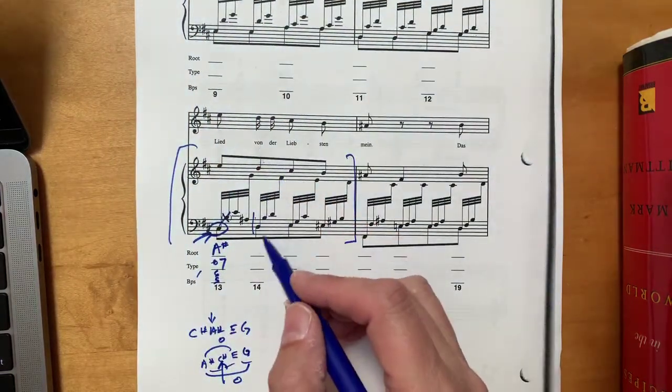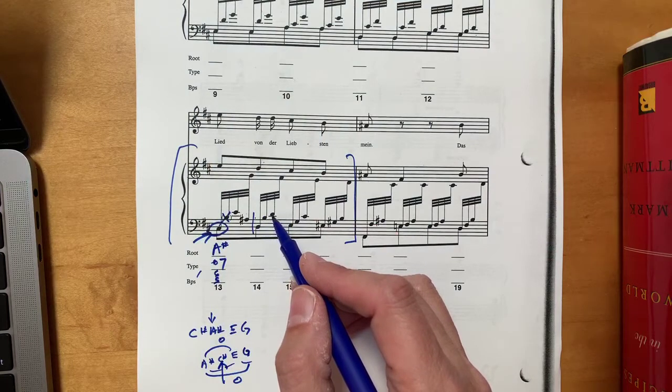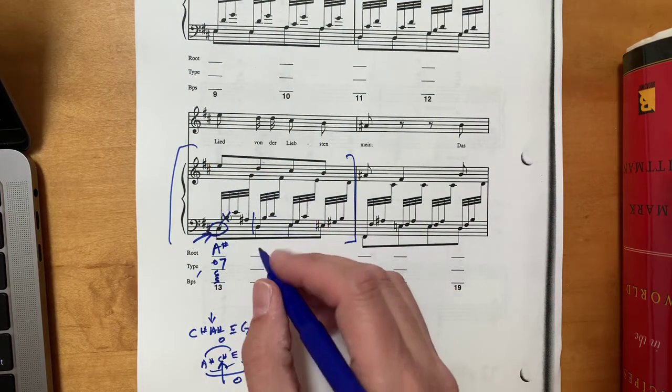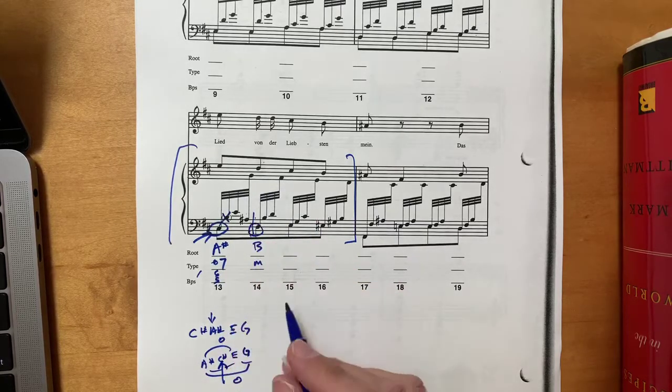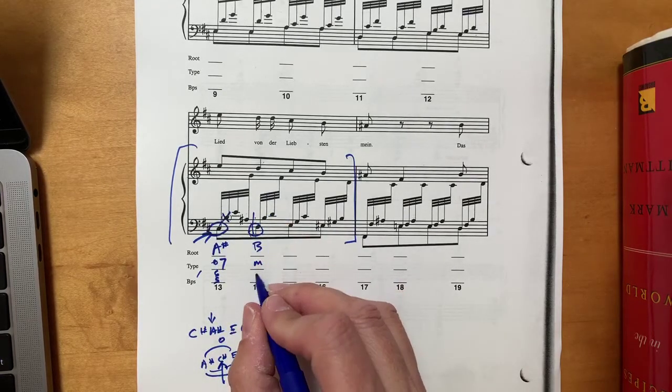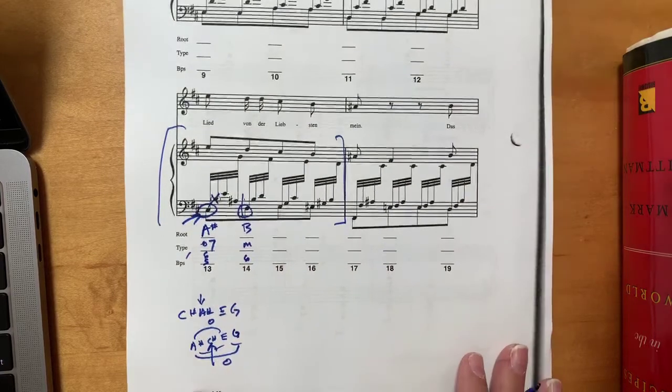Here we gather up the notes. We see there's B, D, F sharp. That's a B minor chord. D is in the bass. So we have B, D, F sharp. The third is in the bass. It's a triad. So this is B minor 6.